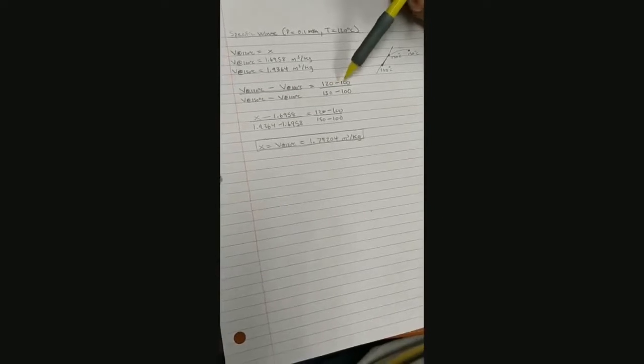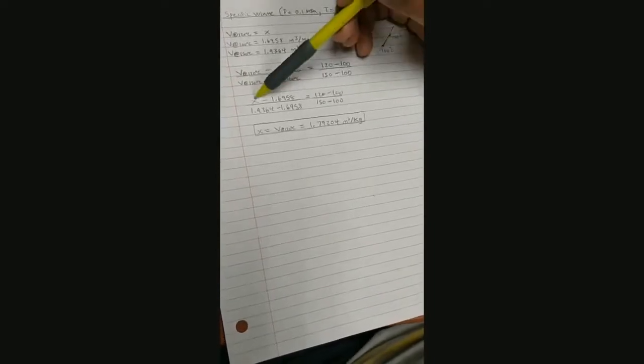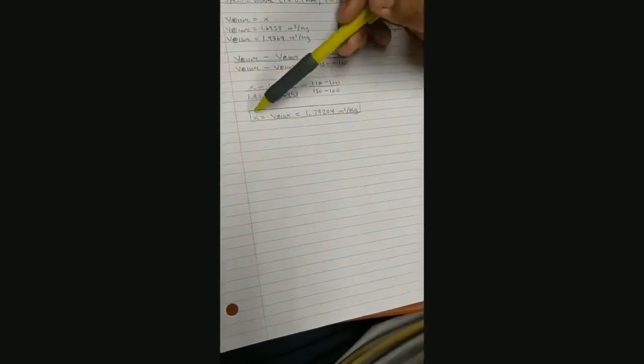That's going to be equal to the temperature we're looking for, 120, minus the lowest over the highest one, which is 150, minus 100. So let's plug in these values right here. Now we got X minus 1.6958 over 1.9364 minus 1.6958, which is equal to 120 minus 100 over 150 minus 100. You solve for X, and that is your specific volume, 1.79204 meters cubed per kilogram.